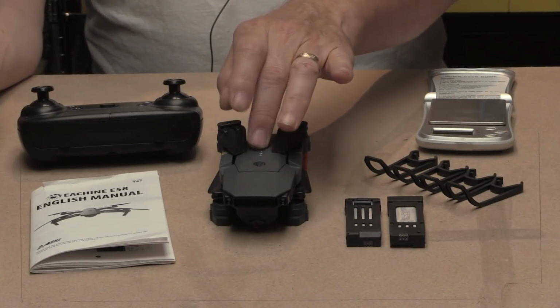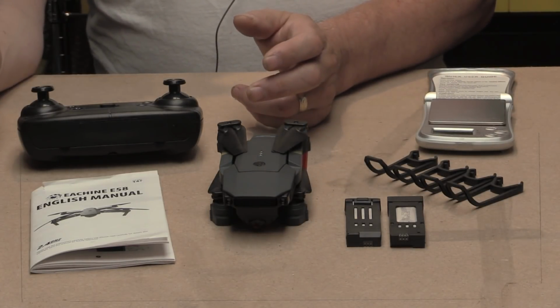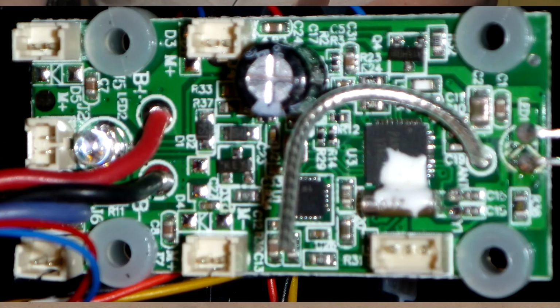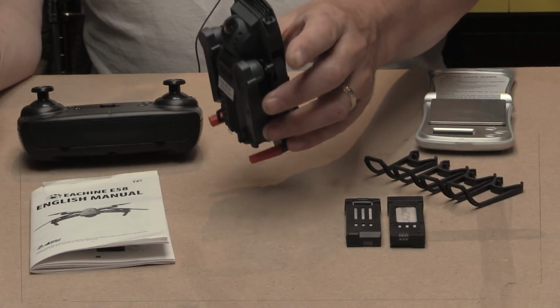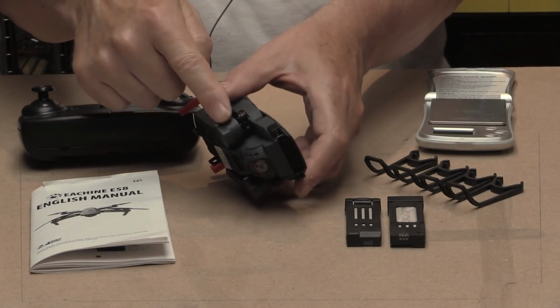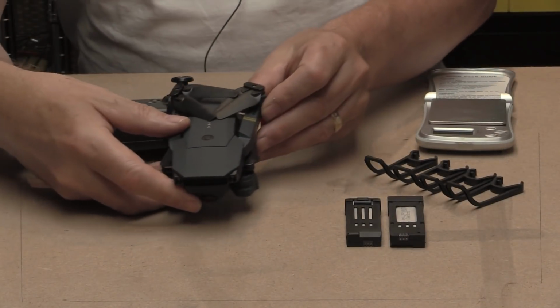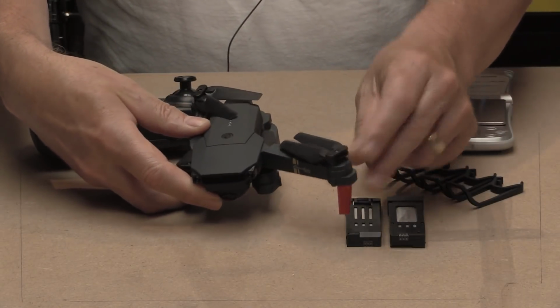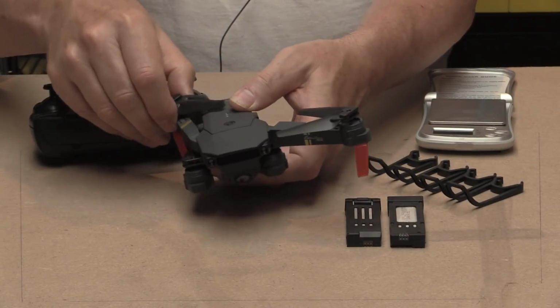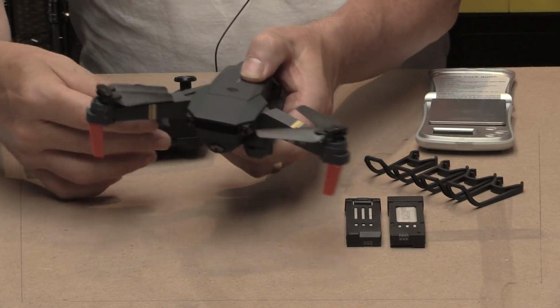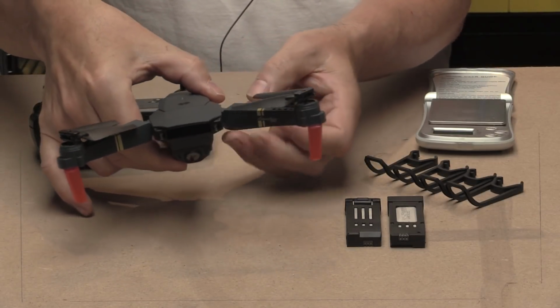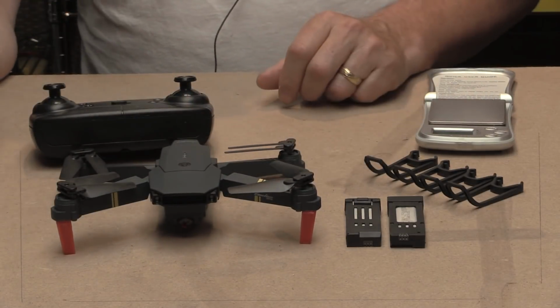There's really not much to talk about. There's a board that controls the radio receiver, driving the 4 little DC motors that are pushed into these plastic housings here. So to get it ready for flight, you just pull out the arms, top ones, bottom ones, and that's basically it, ready for flight.